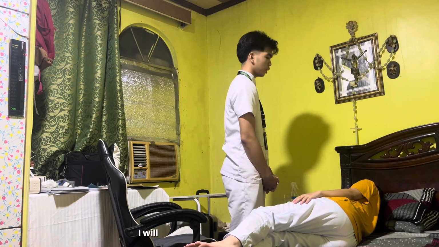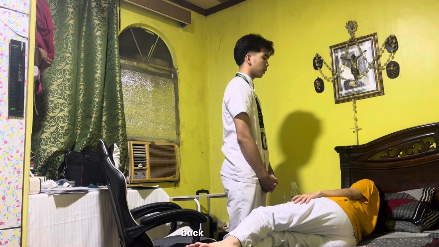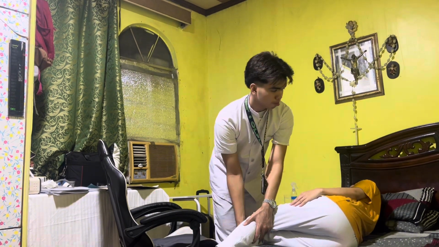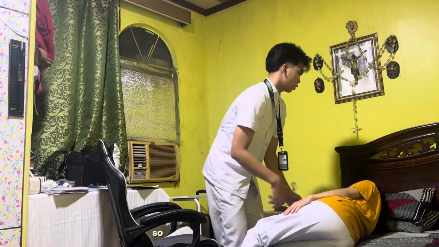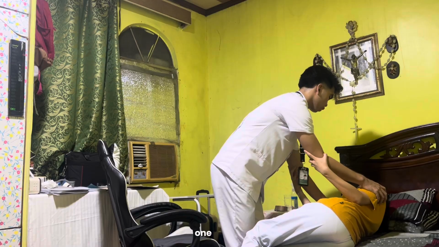So now ma'am, I will help you sit on the edge of the bed. Please swing your legs over the side while I support your back and shoulders. So ma'am, please hold on to my arms on the count of 3. We will sit up together, okay? 1, 2, 3.